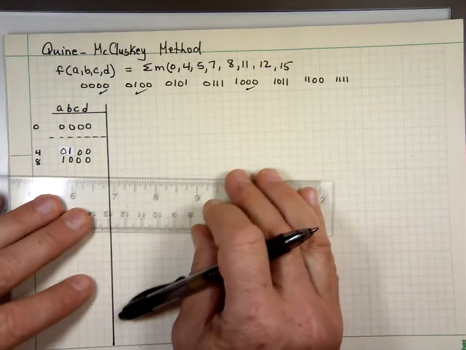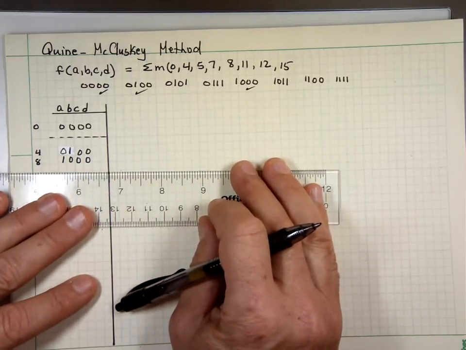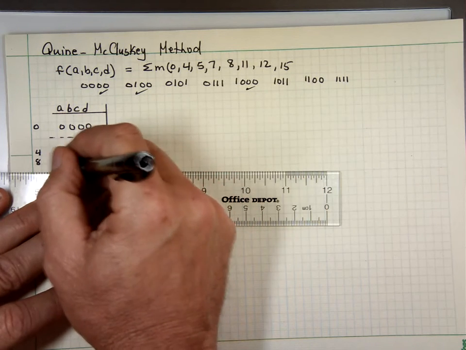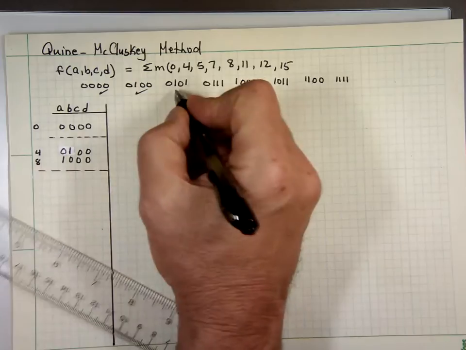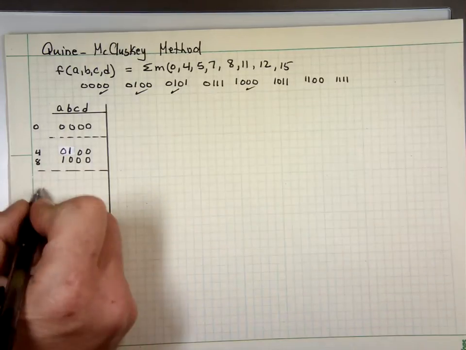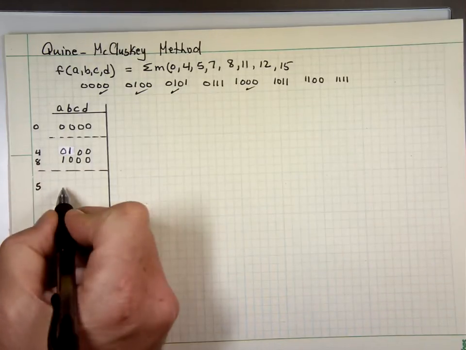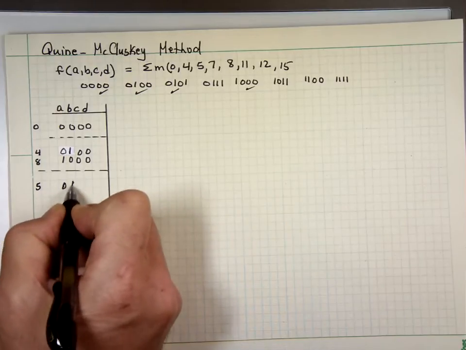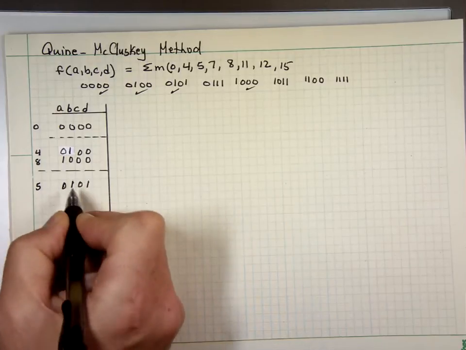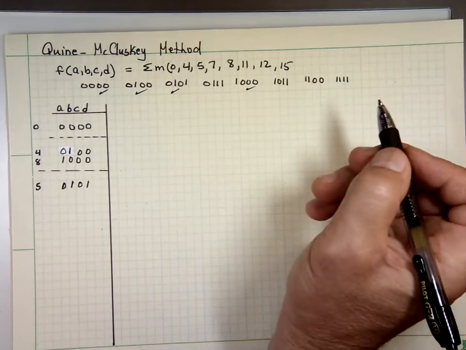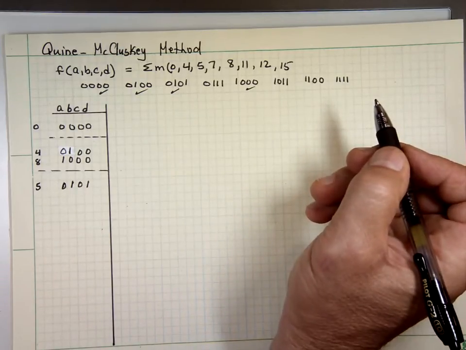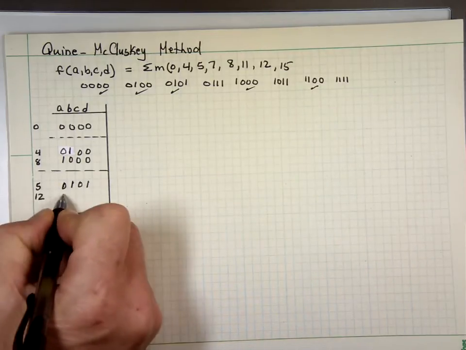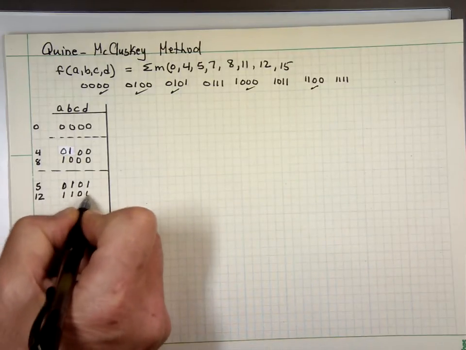Now let's list all the ones with 2 1s in them. 2 1s in them, I see this one, which is the 5. 0, 1, 0, 1. That's the 5. What else we have? We have the 12. The 12, which is 1, 1, 0, 0.